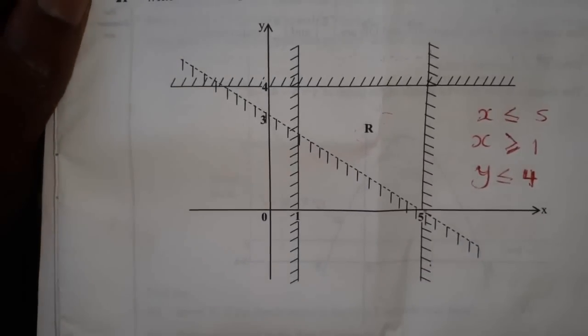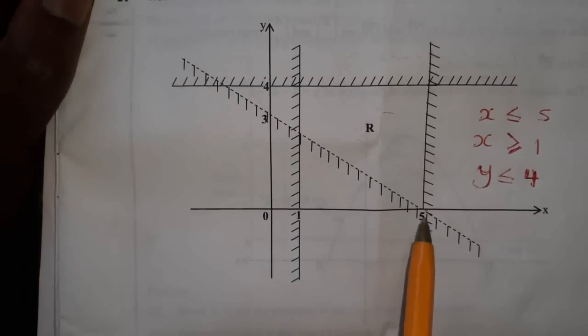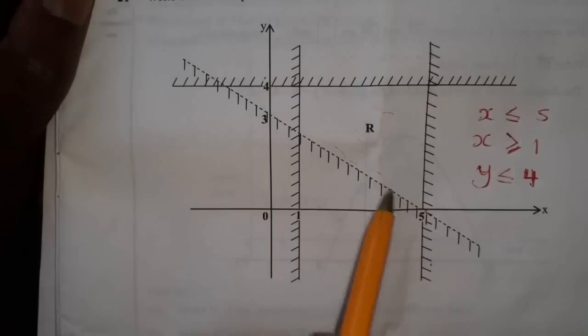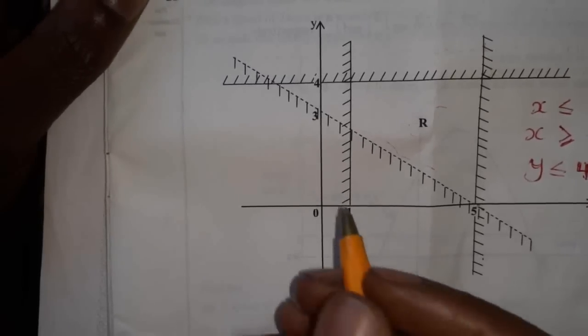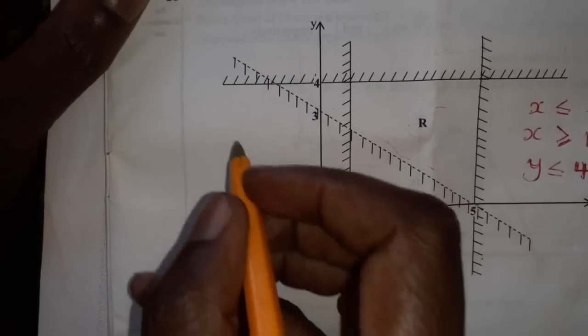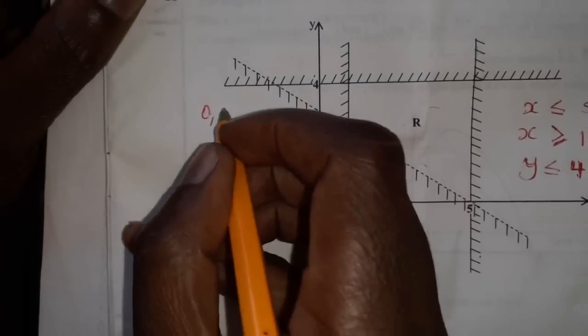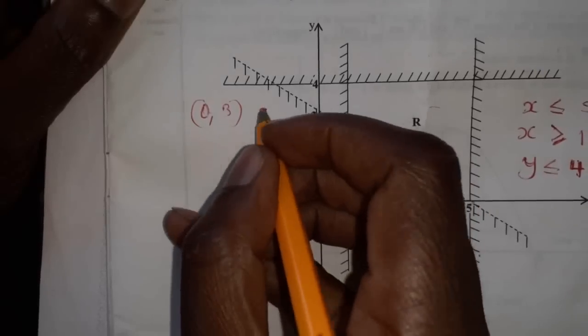What about the other one? The other one now is this line. So for this line, we need to pick 2 points. And these 2 points can be (0, 3) and (5, 0).